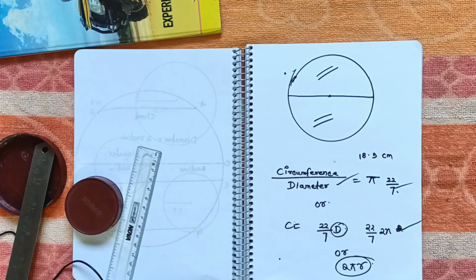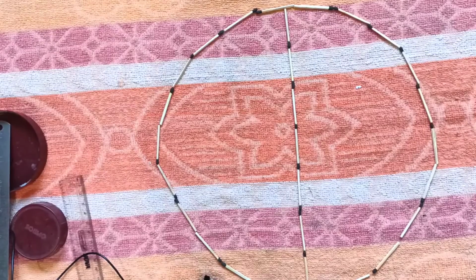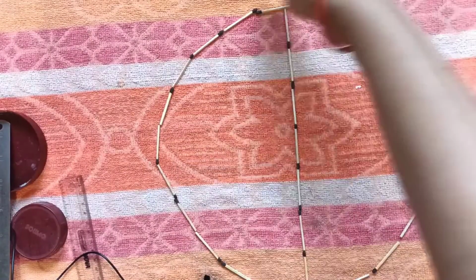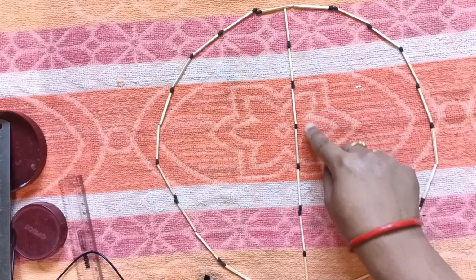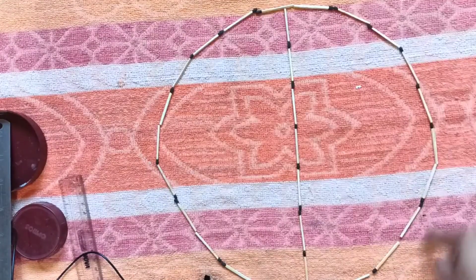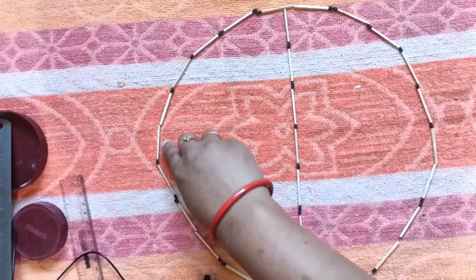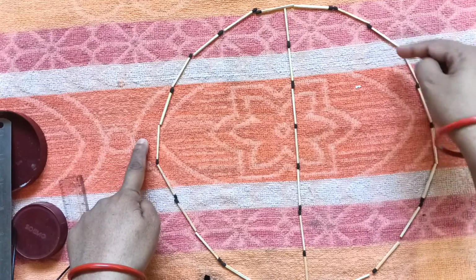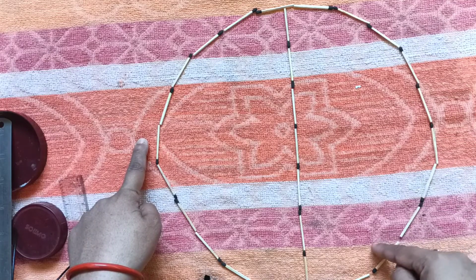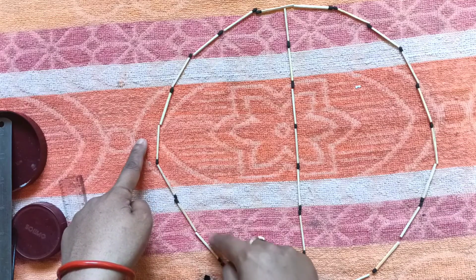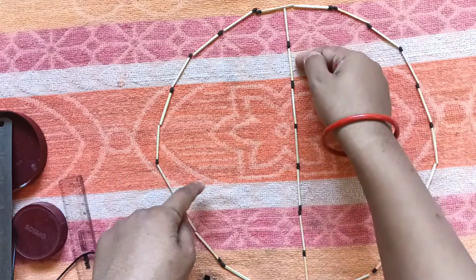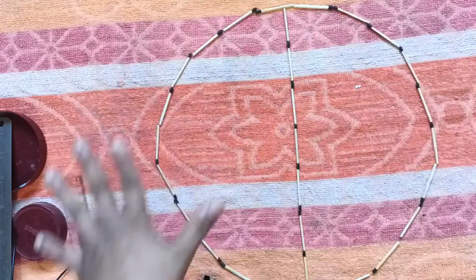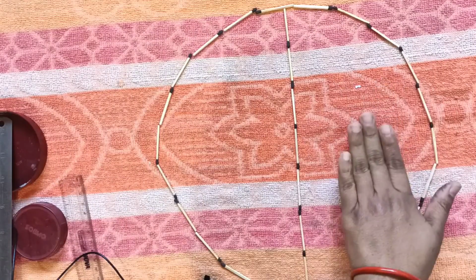For that I have to give one example. I'll show you. As you can see, I have taken 22 matchsticks here, and this is called the circumference of the circle, and this is the diameter, exactly 7 matchsticks. We can count from here: 1 2 3 4 5 6 7 8 9 10 11 12 13 14 15 16 17 18 19 20 21 22, and here 1 2 3 4 5 6 7. So hence it is proved that the circumference of the circle by diameter is equal to 22/7.